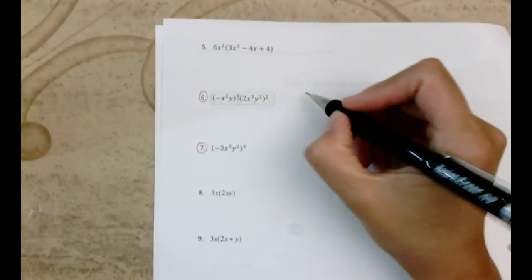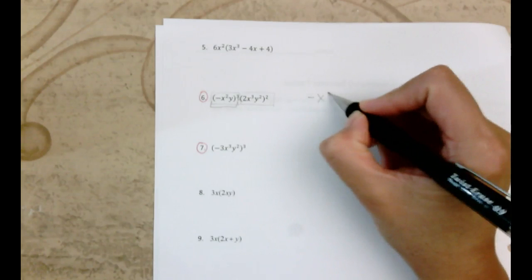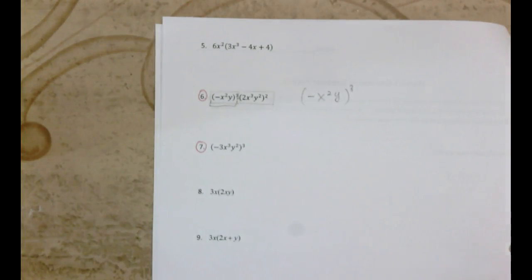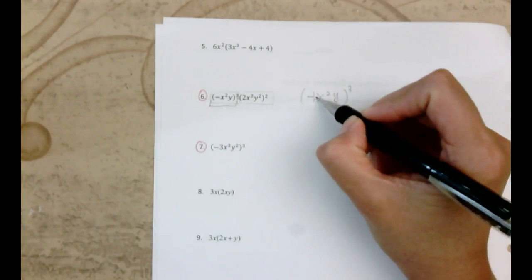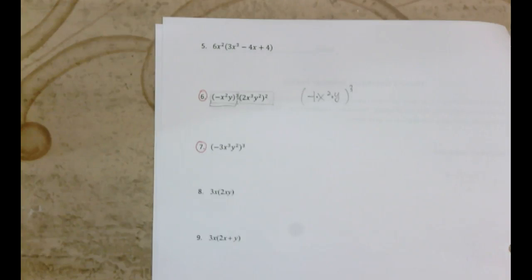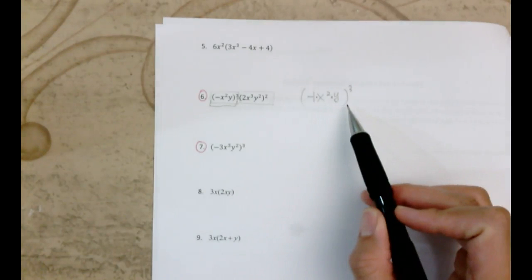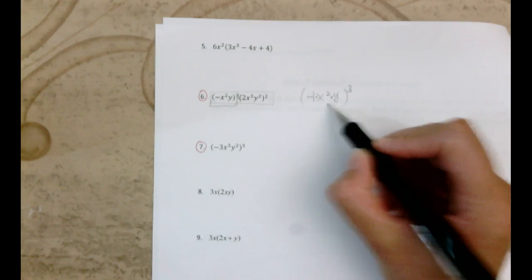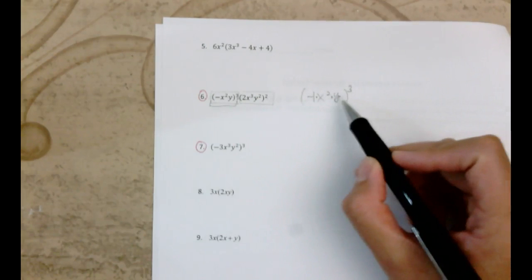Okay, so let's look at the first term first. That's minus x squared y, to the third. So this is actually minus 1 times x squared times y, right? Those are 3 numbers being multiplied. So you have to cube each term. The exponent you have to distribute.